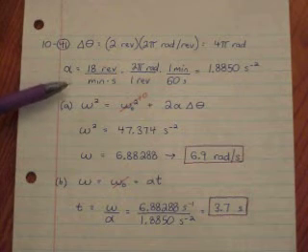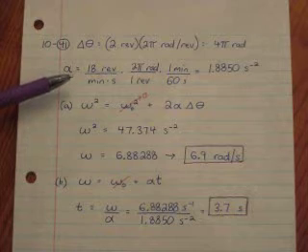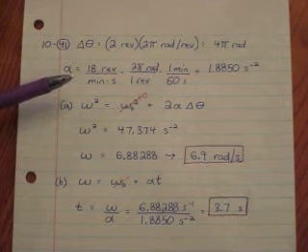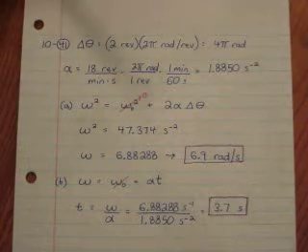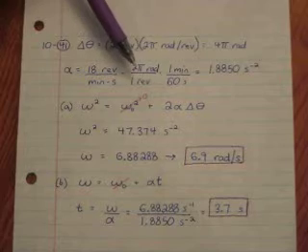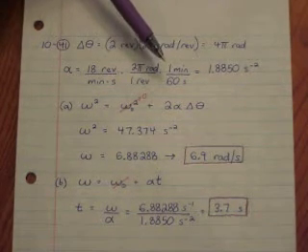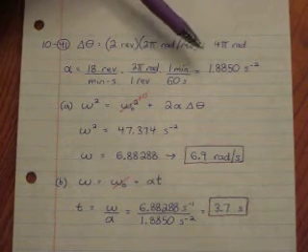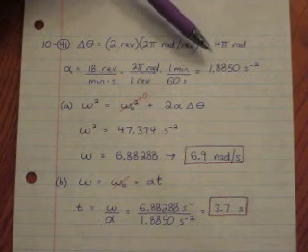Revolutions per minute per second. So if we write it as 18 revolutions over minute seconds, and then we want to turn revolutions to radians and these minutes to seconds. So 2 pi radians per revolution, 1 minute over 60 seconds. That'll bring us to the units that we want, radians per second squared. So you should get an acceleration alpha of 1.885 radians per second squared.